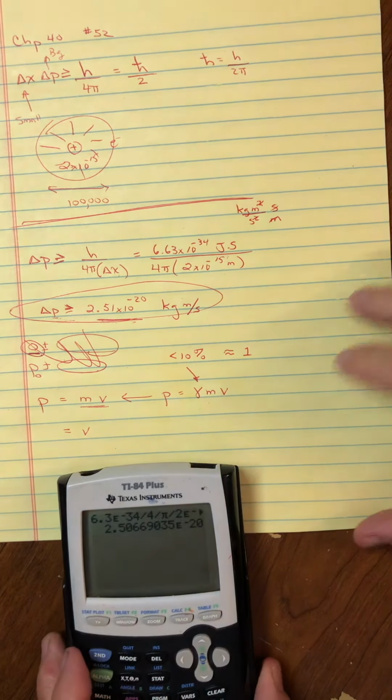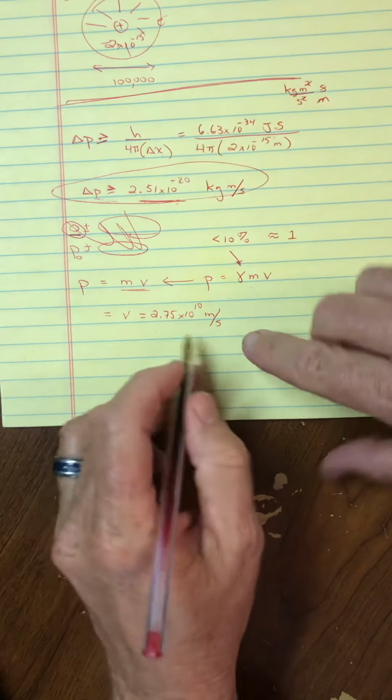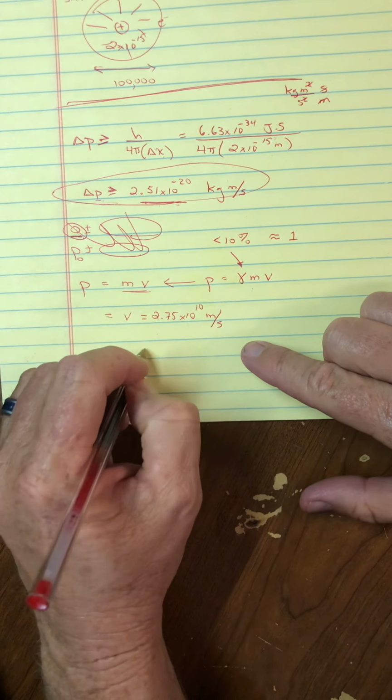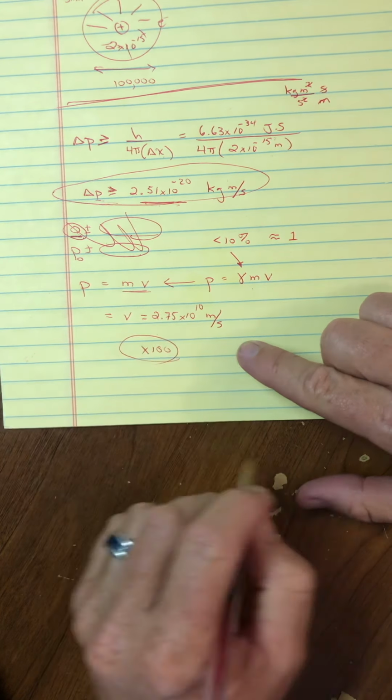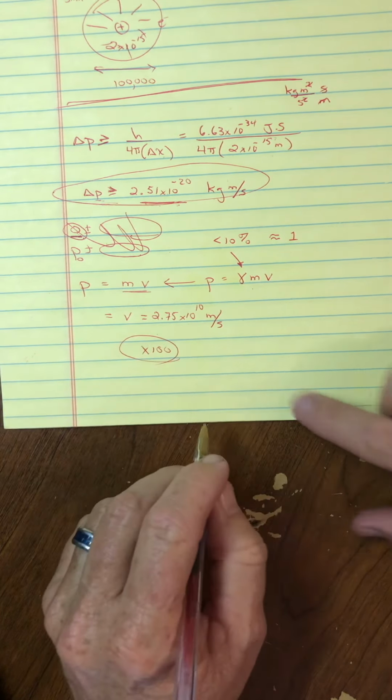And so we've got this for our momentum, and if we divide it by the mass of this electron, 9.11 times 10 to the negative 31, we would get a speed of this electron as 2.75 times 10 to the 10th meters per second. And I laugh because 10 to the 10th is 100 times greater than the speed of light. And so clearly, this must mean we are at relativistic speeds.